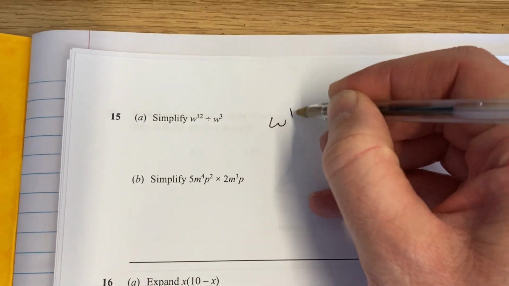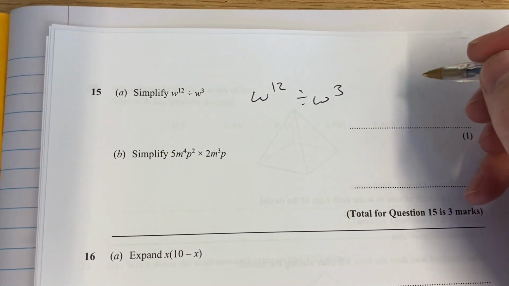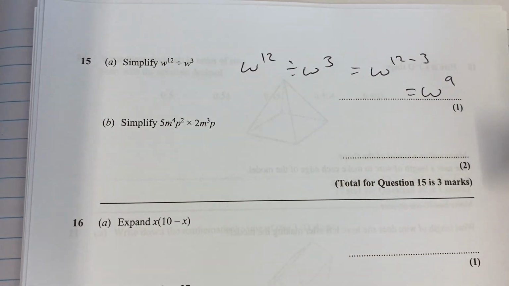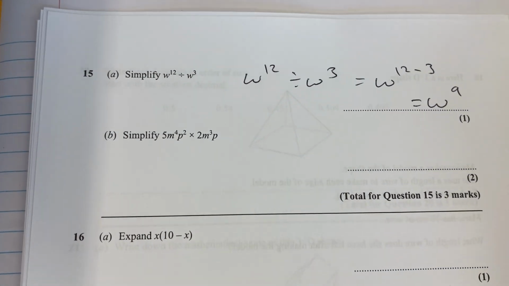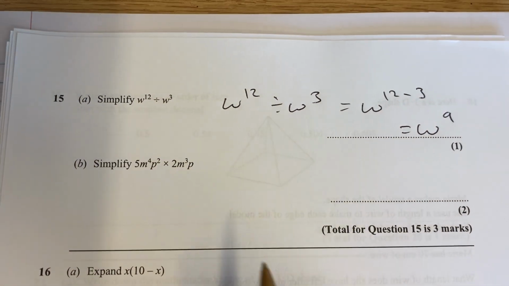Algebra, w^12 divided by w^3. This law we subtract, so it's going to be w to the 12 minus 3, so it's w^9. Have a look at my other videos and shorts about index laws. We've been teaching that today in class.